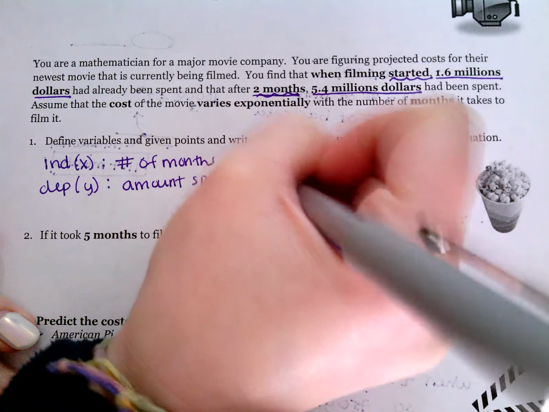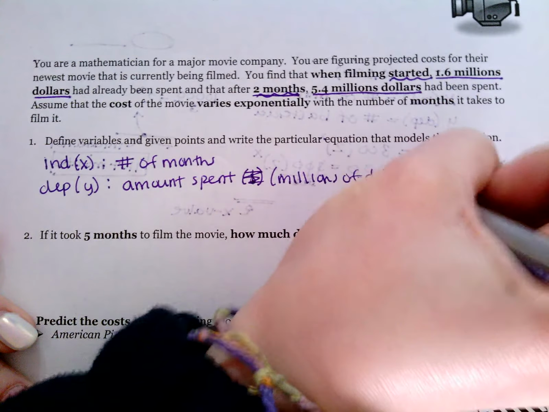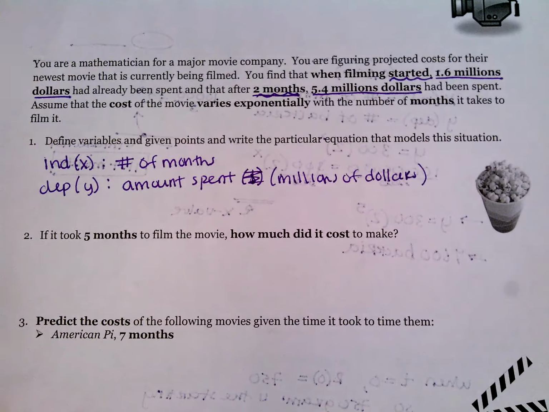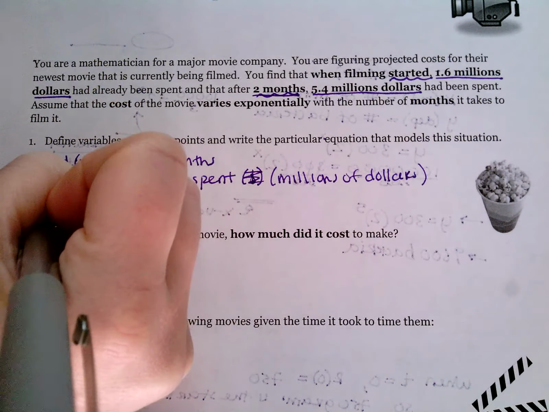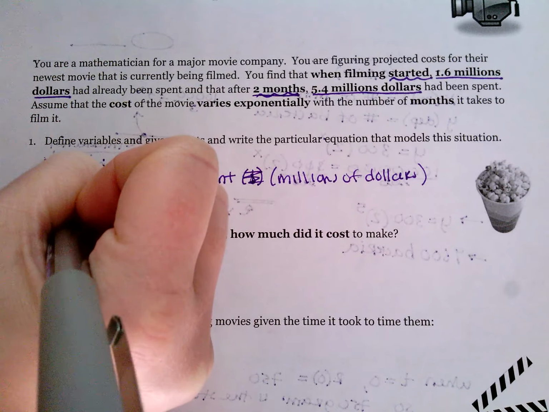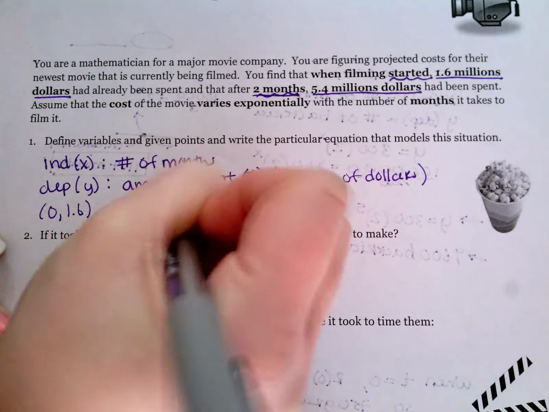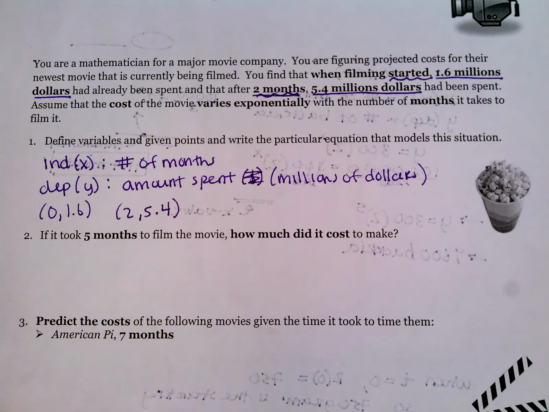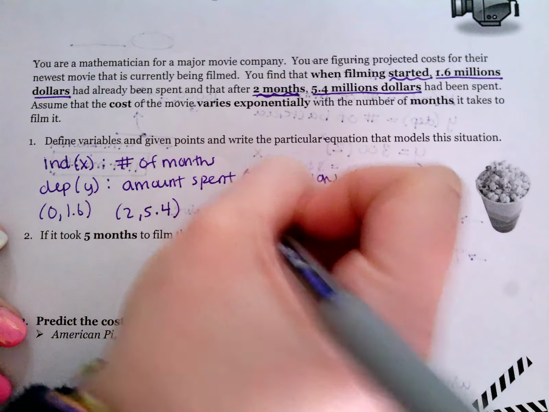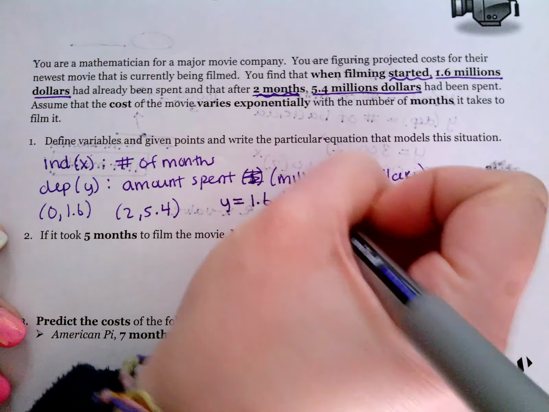So we can use some of the stuff we did where we had to figure out a particular equation. We know what A is. Y equals 1.6 times b to the power of x. We just don't know the growth rate. And then I can plug in this other point. 5.4 equals 1.6 times b squared. Hopefully we're seeing some connections. Divide by 1.6. What do we get? 5.4 divided by 1.6 gives us 3.375. 3.375 equals b squared. We can take the square root.